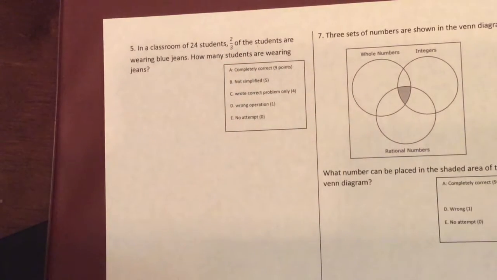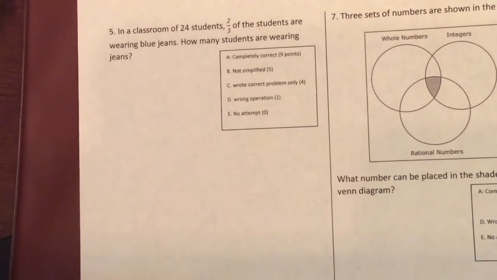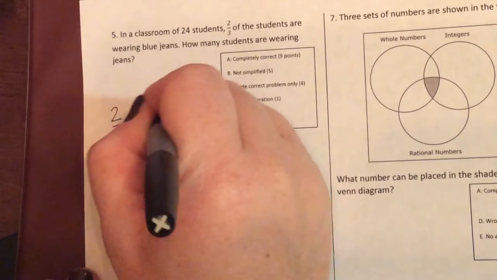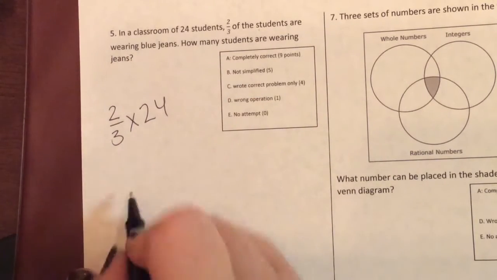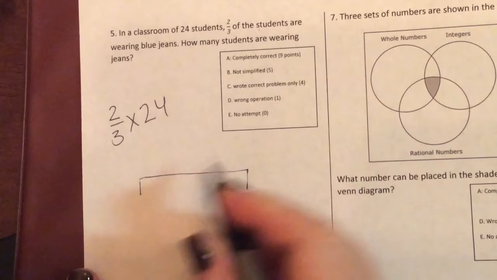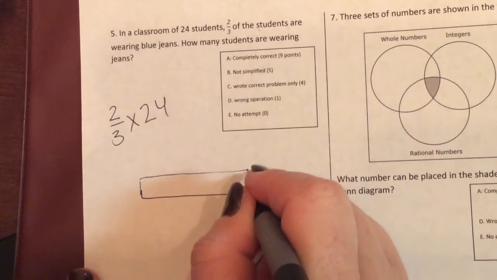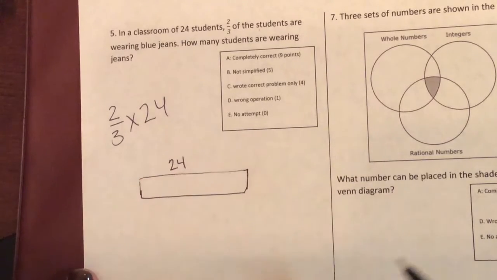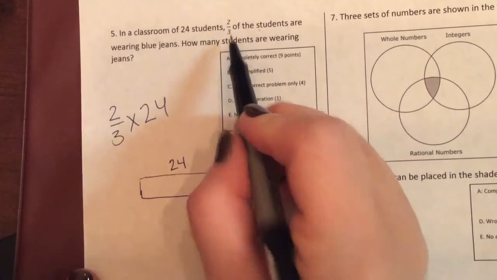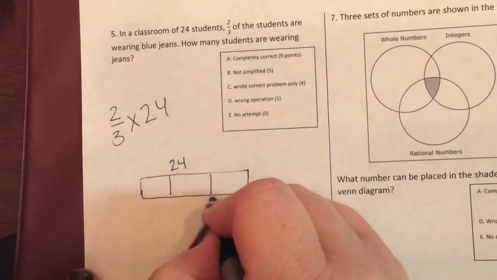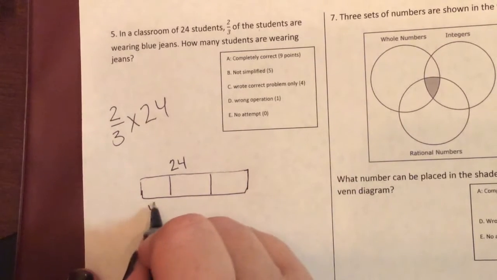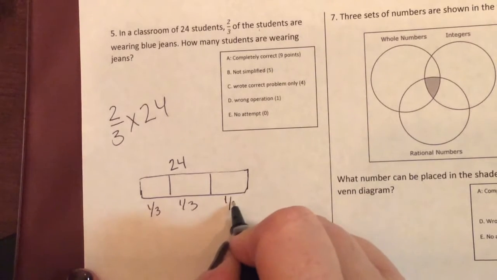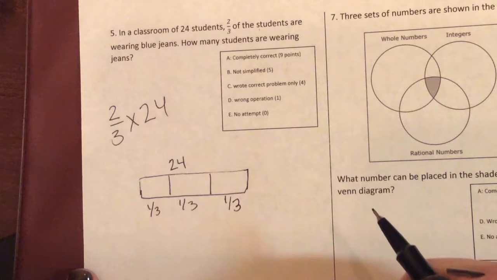So anytime you're taking a fraction of a number, it means multiplying. So I could say 2/3 times 24. And I could make that a 24/1. But we also talked in class some about making a fraction bar that represents the 24 students. Okay? If my denominator is a 3, I'm going to divide this into 3 equal parts that are each going to be 1/3. What is 1/3 of 24?